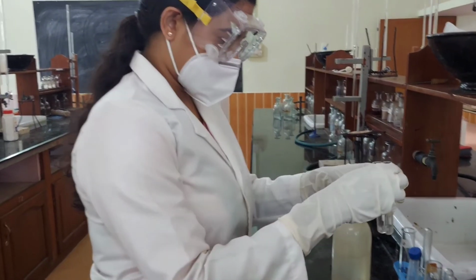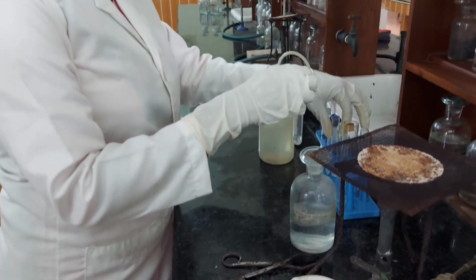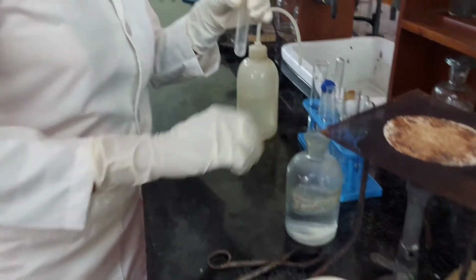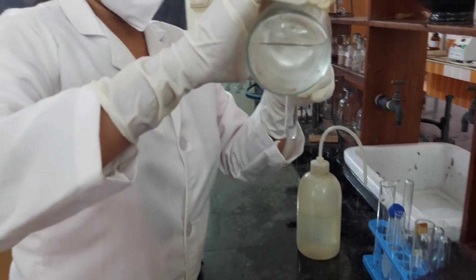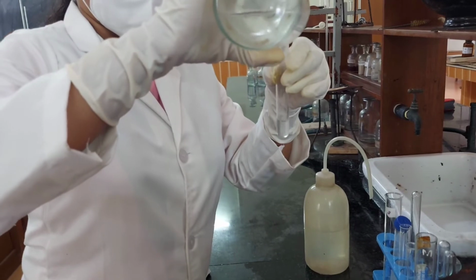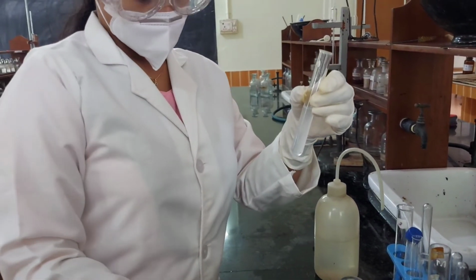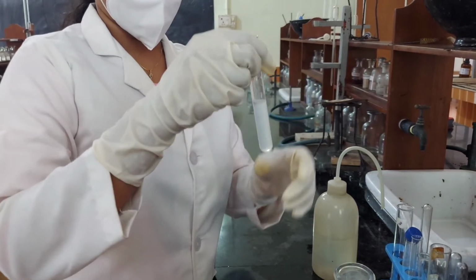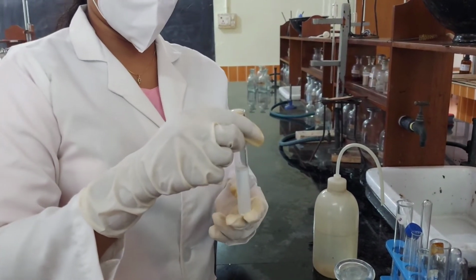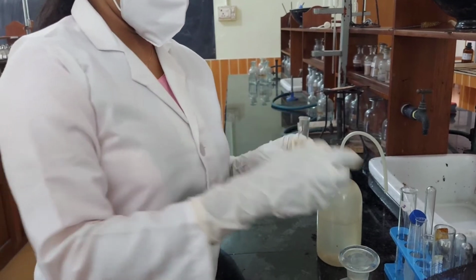Into one portion, excess of ammonium hydroxide solution is added. This is followed by the addition of excess of disodium hydrogen phosphate solution.